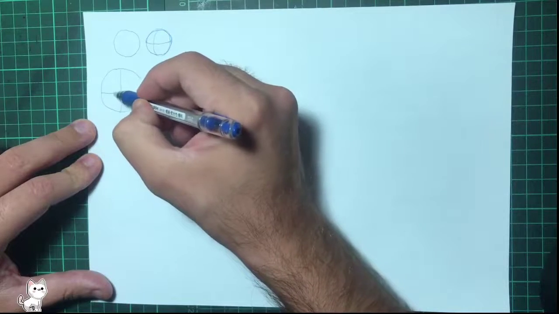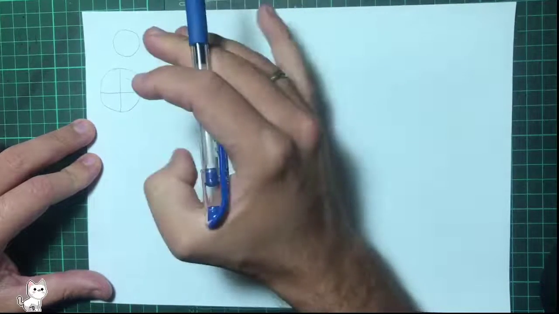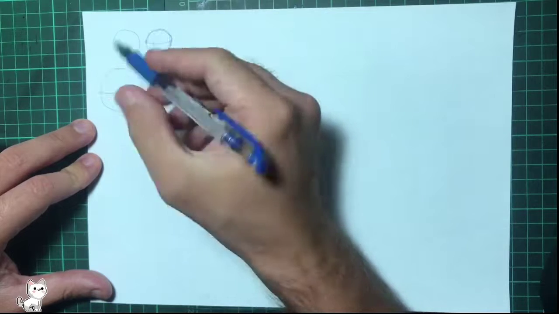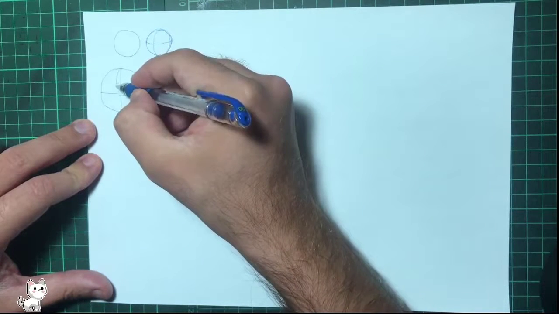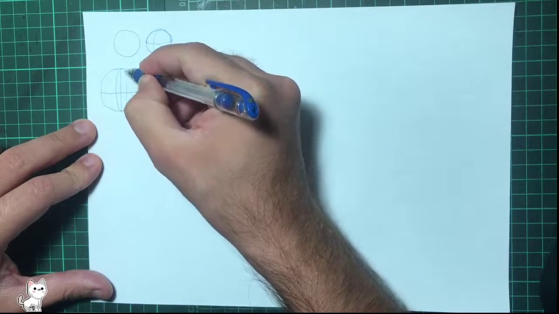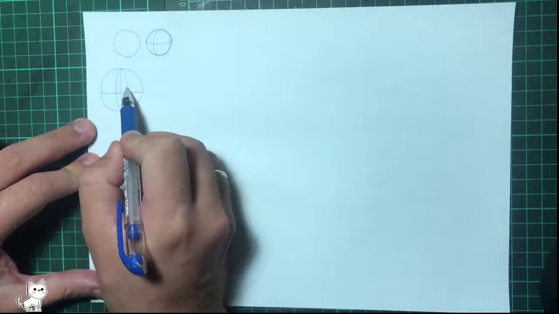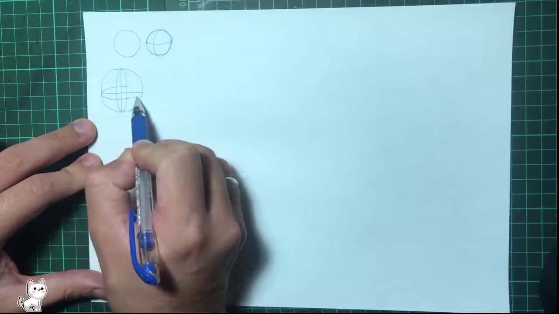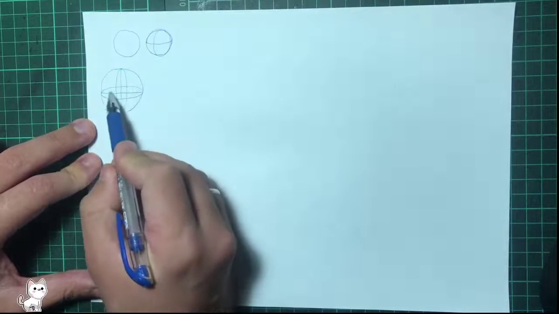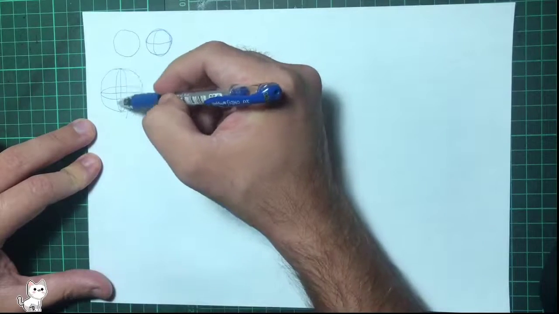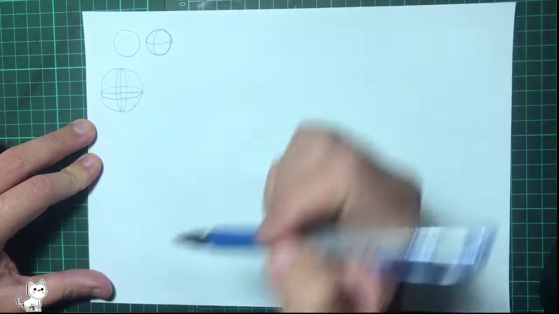imagine this sphere has two axes, and on these axes we can draw through ellipses. Right, so we have this showing deepness, and this one vertical and deepness here.